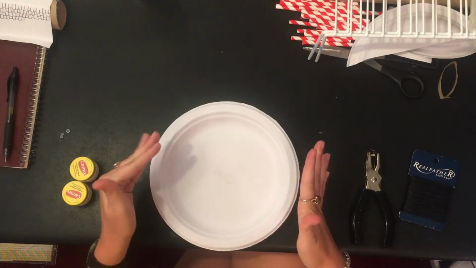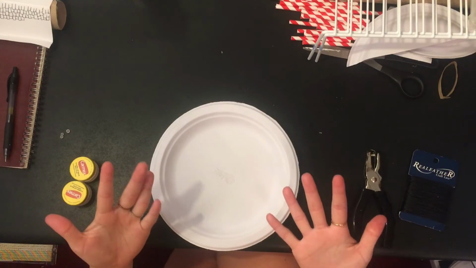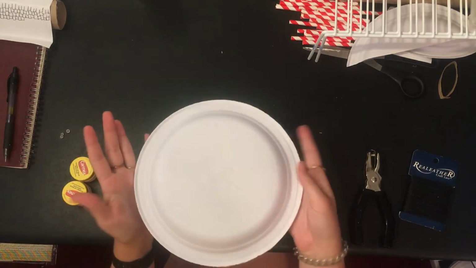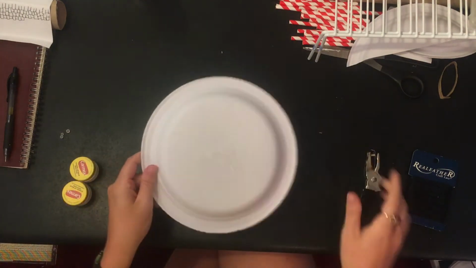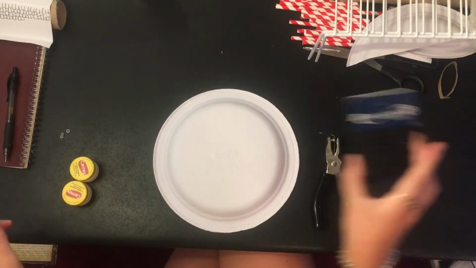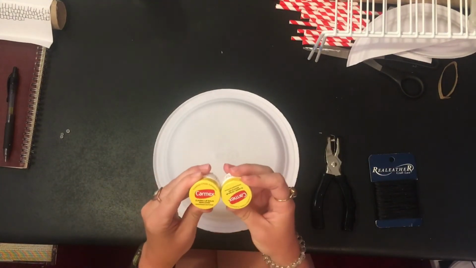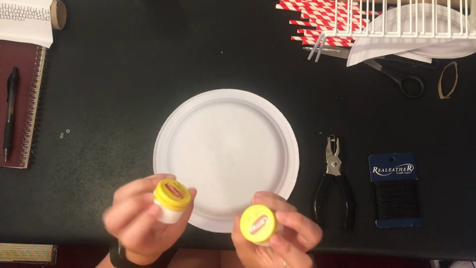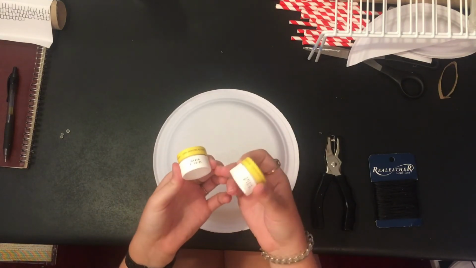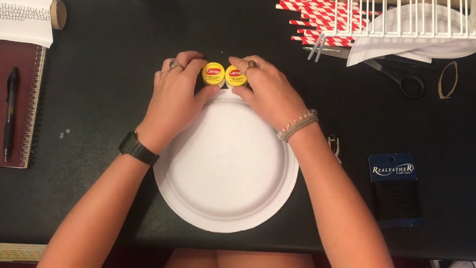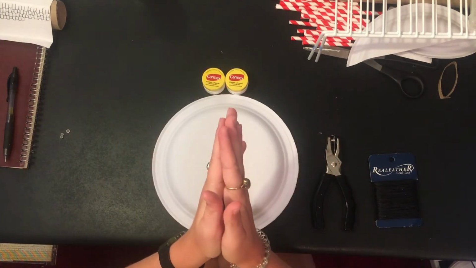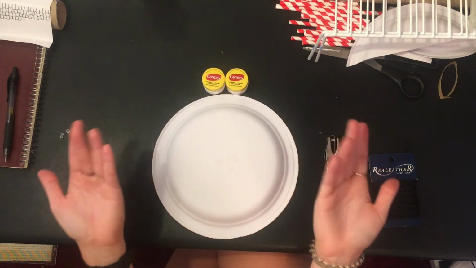So the next thing I want to do is a fun little experiment, and we are going to be creating a pollution catcher. So you need a paper plate, a hole puncher again, same yarn, and some Vaseline, but I didn't have any, so I'm assuming Carmex will work. So we're gonna try this. This is just gonna be a fun experiment so that we can figure out what's in our air.